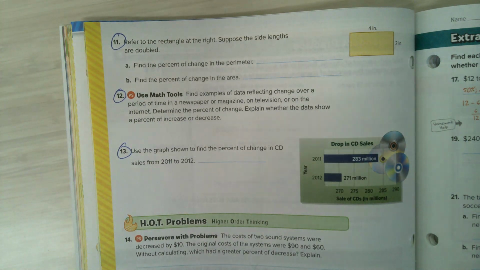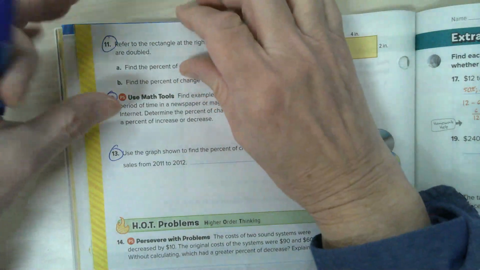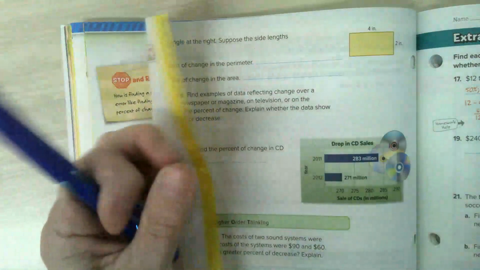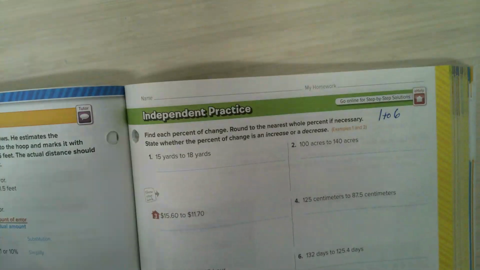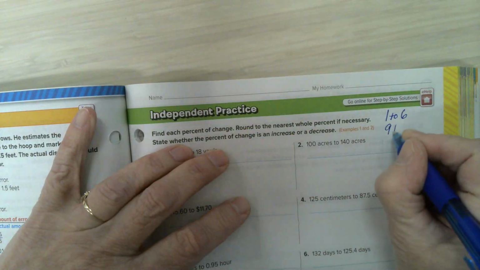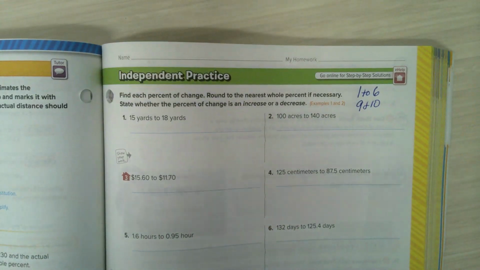And then on page 147, you are doing 1 to 6 along with 9 and 10. I will put this into my Google Classroom so you have that information. You have 27 minutes. I think you can get this all done in 27 minutes.